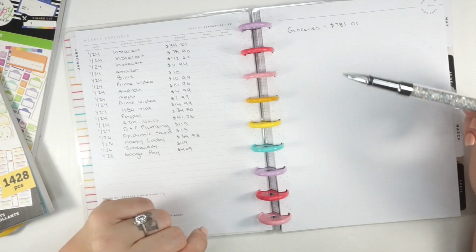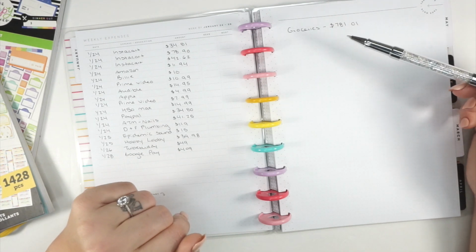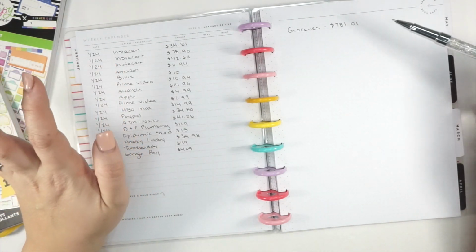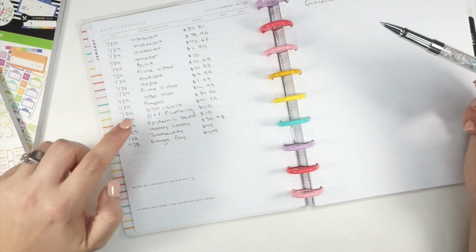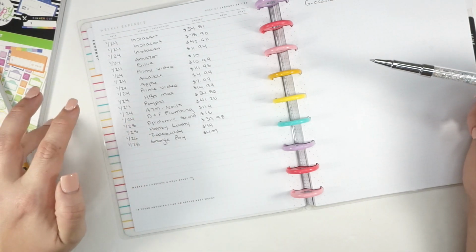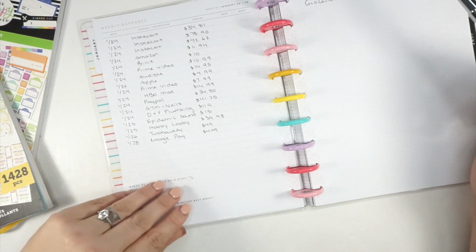It will end up being cheaper, I think, in the summer because we do get a lot of fruits and veggies from our garden. But for now, this is where we're at. And then we did have an unexpected expense. We had a plumber come out. We had a plumbing issue in our bathroom. So that was a little bit of an unexpected expense.